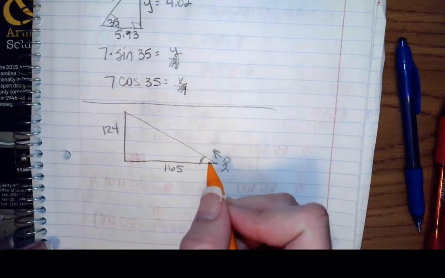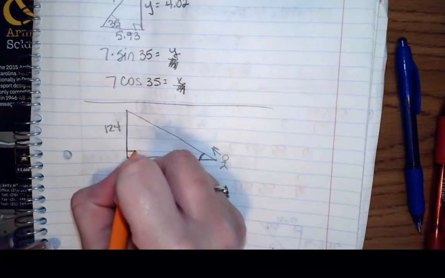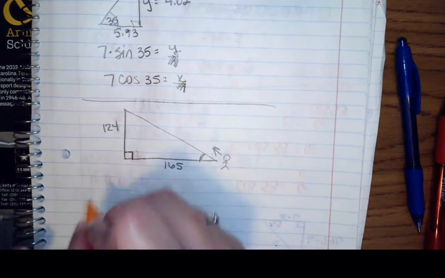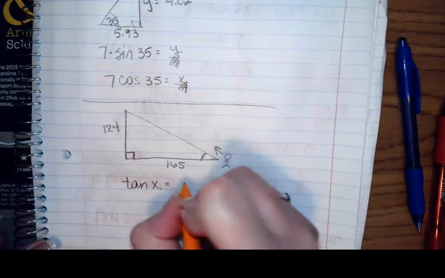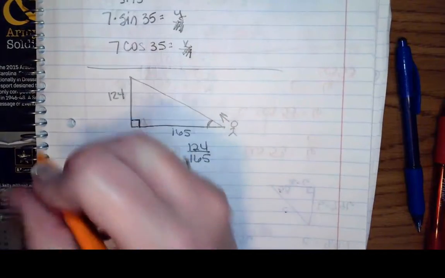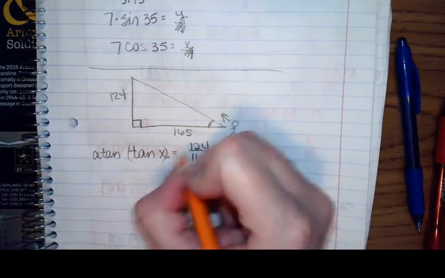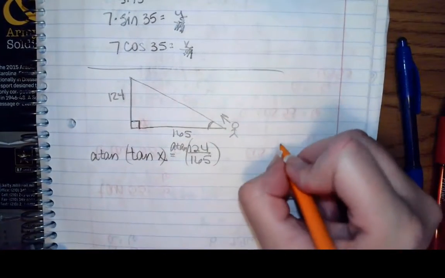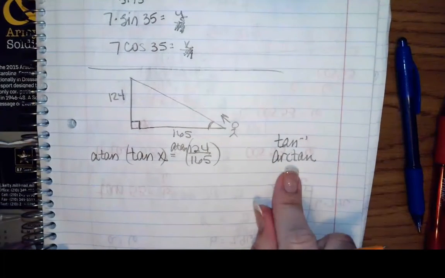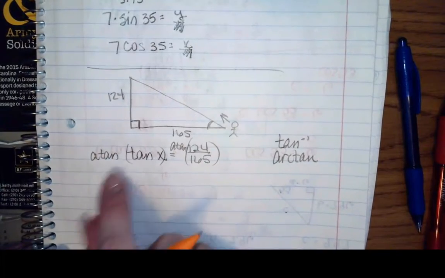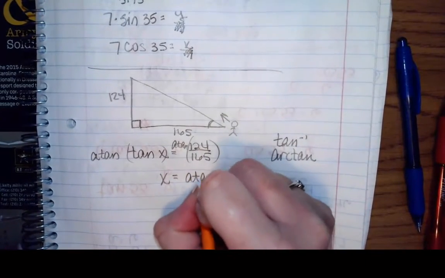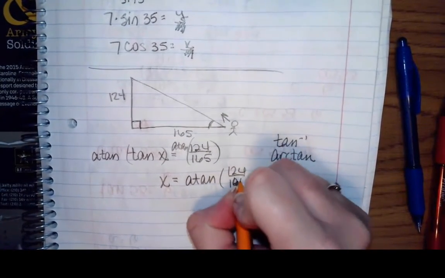So what do I know? I know that the tangent of this, because this is my right angle, since we're assuming that the building is vertical, I know that the tangent of that angle is opposite over adjacent. And now I need to know how to get to that angle. So take the arc tangent of both sides. Remember, you can write the inverse tangent, or you can write arctangent, and I'm just abbreviating it a little bit further, and I'm just putting atan. So the arctangent undoes the tangent, and I end up with x equals the arctan of 124 over 165.